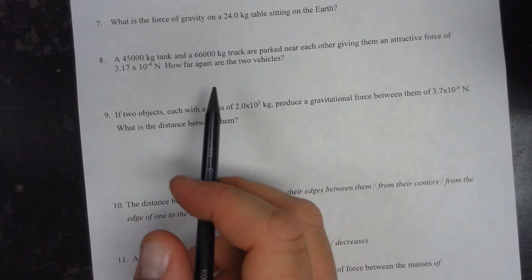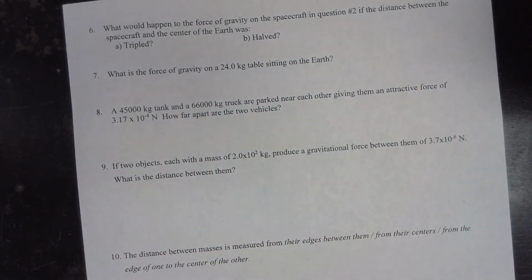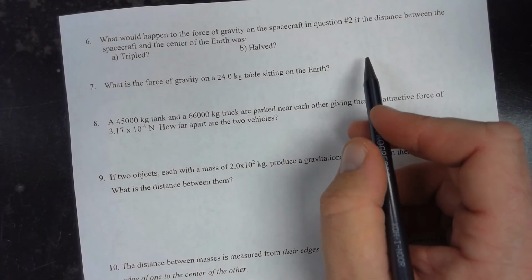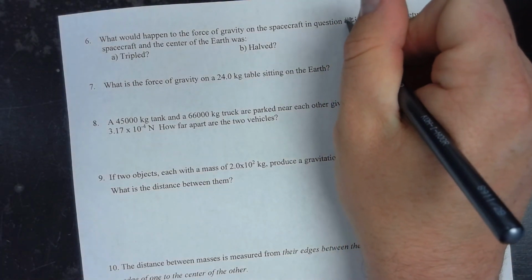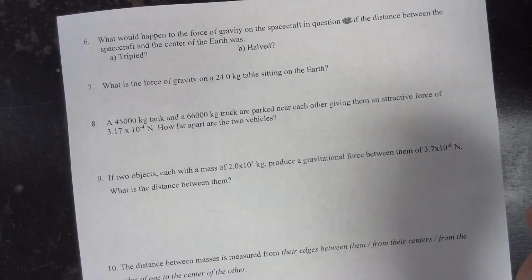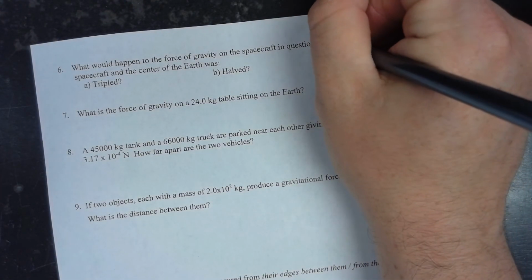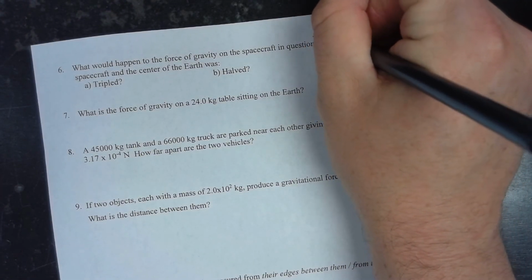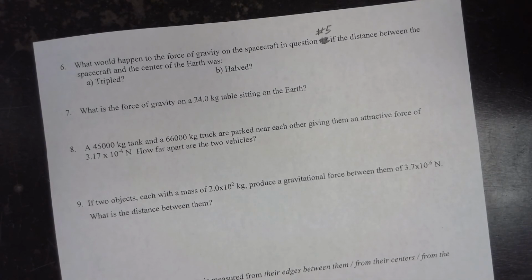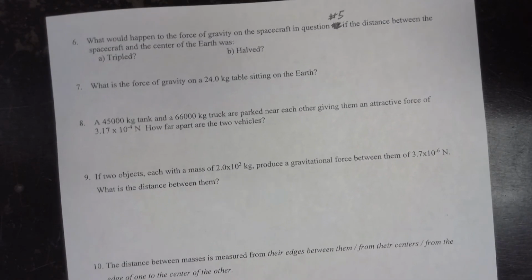Other things, there's several different conceptual versions of the questions on the back, and right here in number 6 where it says number 2, I see that periodically, and I still keep needing to go fix that in my original file. Should say number 5. All right, that's our examples. If you need more, let me know.